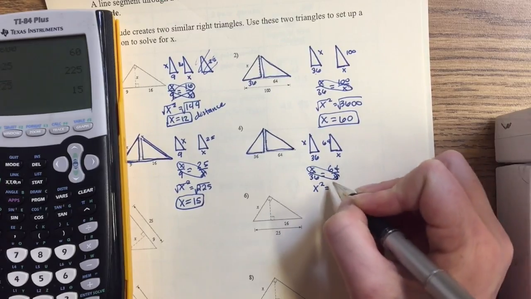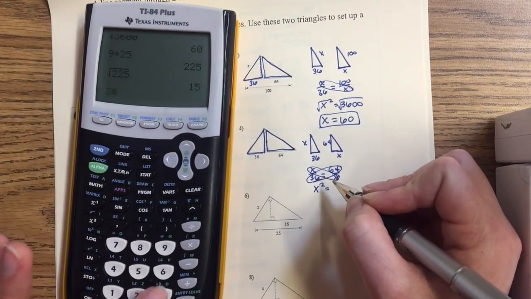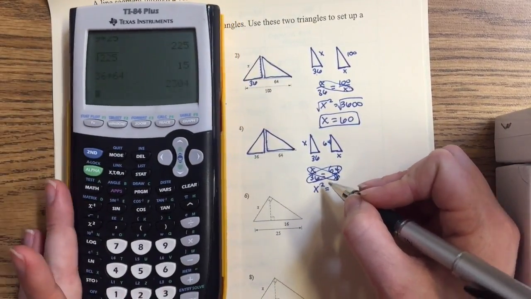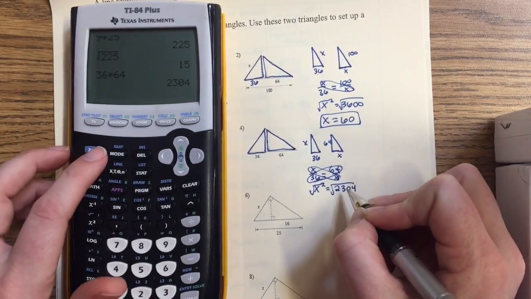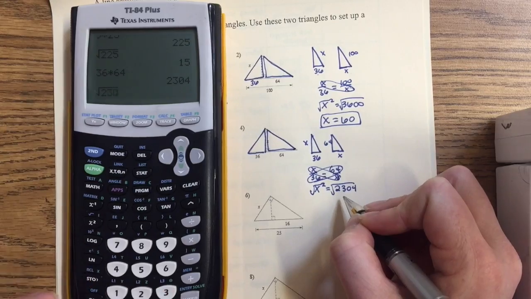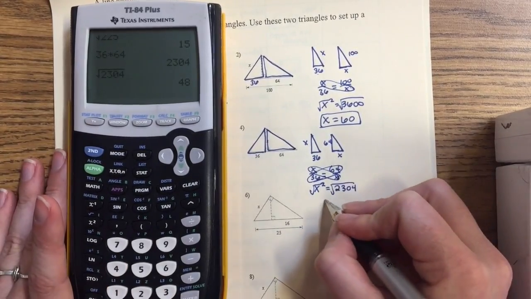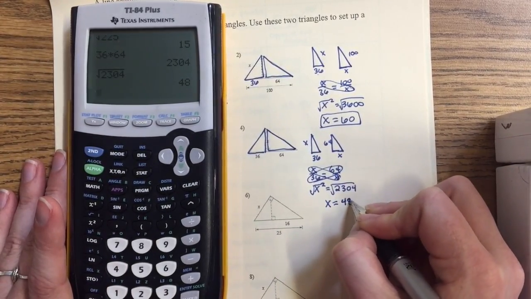Cross multiply it. 36 times 64. Square root it, so second square root. X is equal to 48.